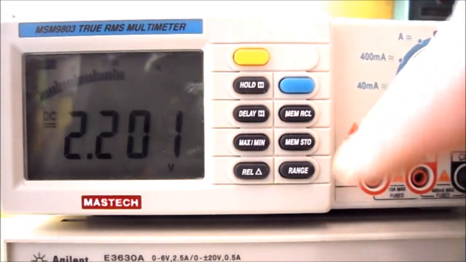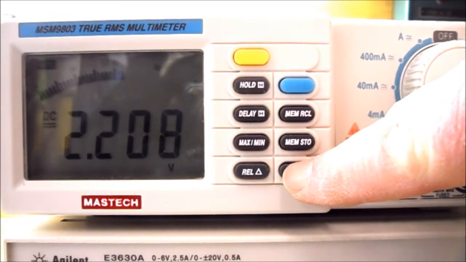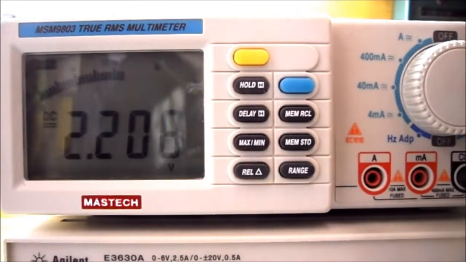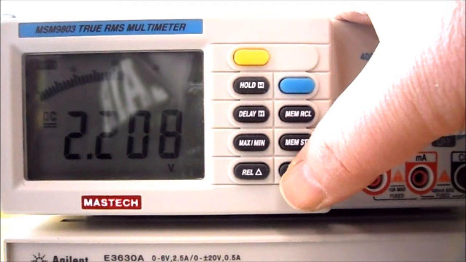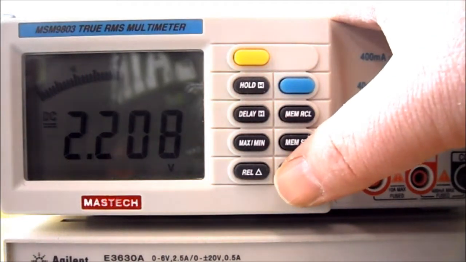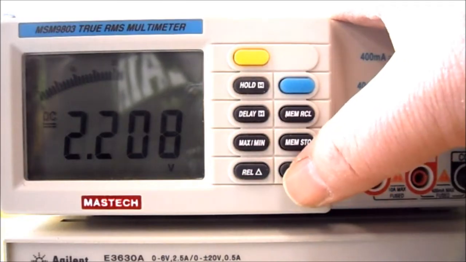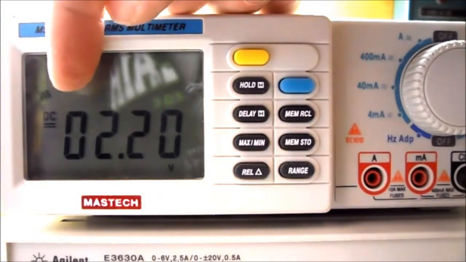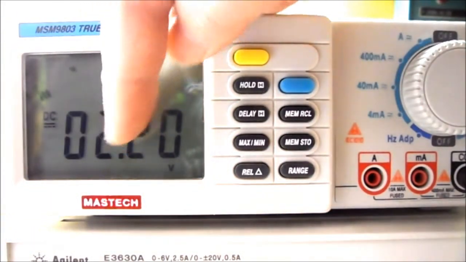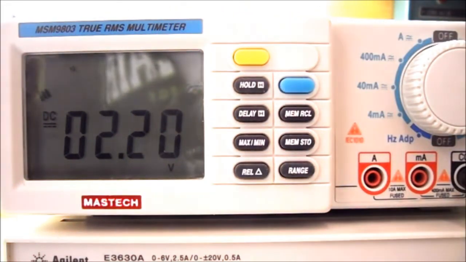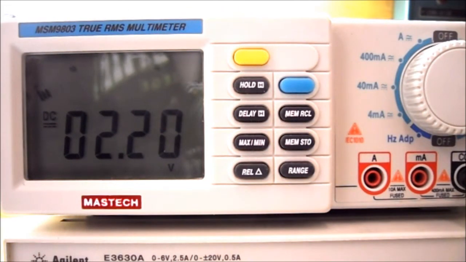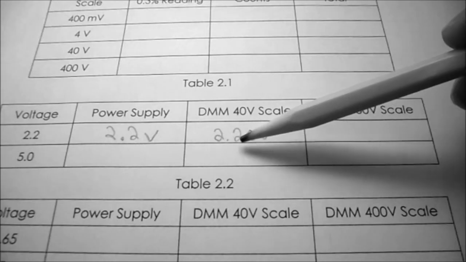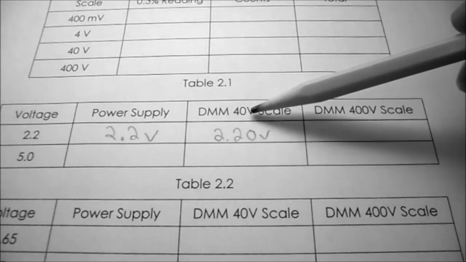So if you press the range button, it will take you out of automatic range. Now you can see in the top corner here, it does say auto right now. So when I press the range button, the auto is missing out of the top corner. If I press range again, it puts it in the 40 volt range. So you can see there's a digit, digit, decimal point, digit, digit. So we're reading 2.2 volts, and they want us to record that in table 2.2. So on table 2.2, I record 2.20 volts under the 40 volt scale.